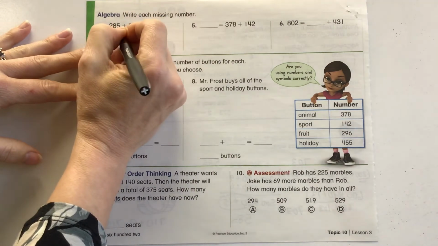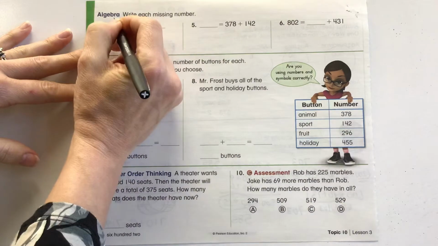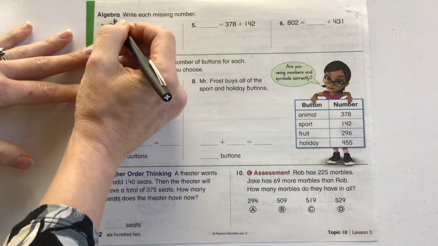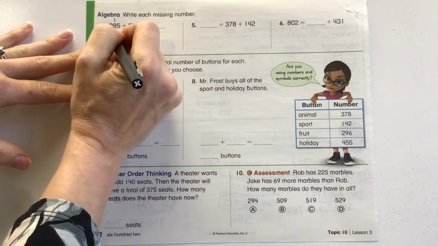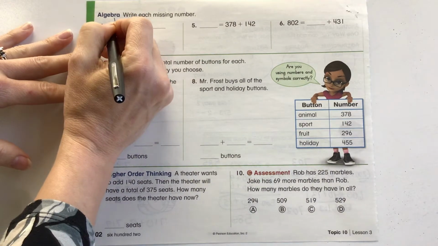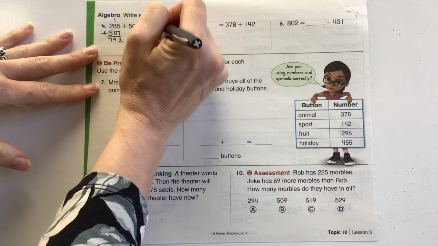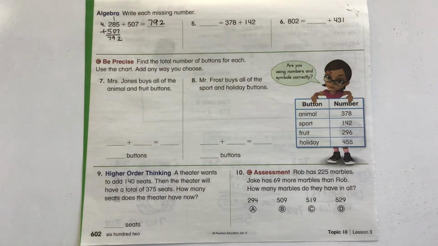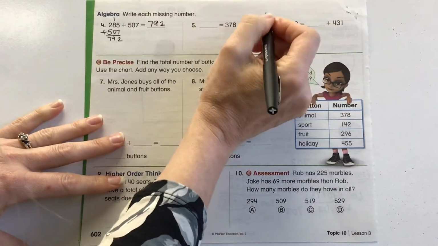7 plus 5 is 12. We've got to regroup, put the 2 from the ones down, and regroup over here. 1 group of 10s plus 8 group of 10s is going to be 9 groups of 10. And 2 plus 5 is 7. It's going to be 792.